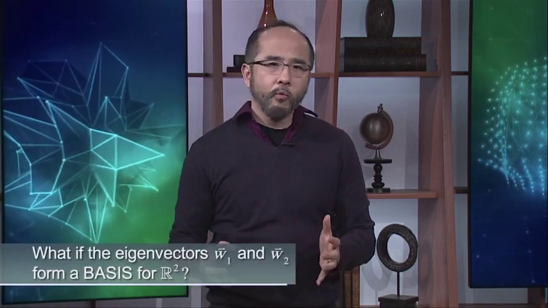An even better situation would be, what if there were a second vector, w2, which behaved like an eigenvector? Let's say A times w2 equaled 7 times w2. And still better than that, what if w1 and w2, the eigenvectors we've identified, formed a basis for R2? That would be a dream scenario, because then for any vector v, computing A to the nth power times v would be easy. Notice that I said in our dream scenario, the computation would be easy for any vector, not just eigenvectors.